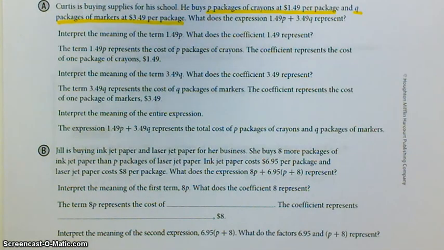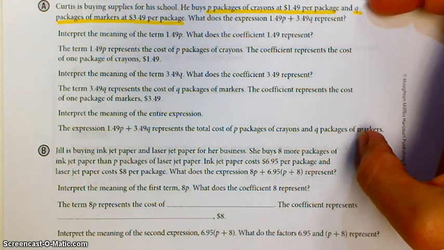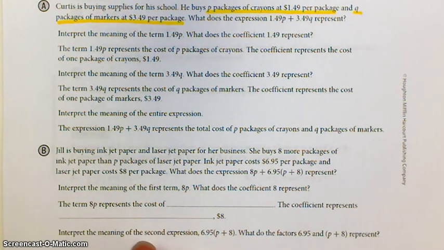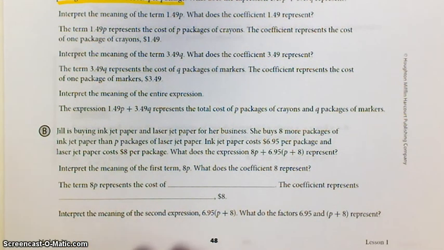Okay, we're going to start kind of using some of these skills that we're developing about terms and expressions so that we can start solving problems. Example 1, A, they pretty much walk you through this whole thing, so I'm just going to let you guys read that one, but we're going to do B and kind of go through that one together. It says that Jill is buying inkjet paper and laser paper for her business. She buys 8 more packages of inkjet paper than P packages of laserjet paper.